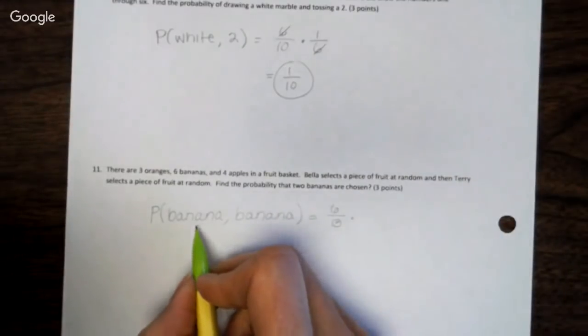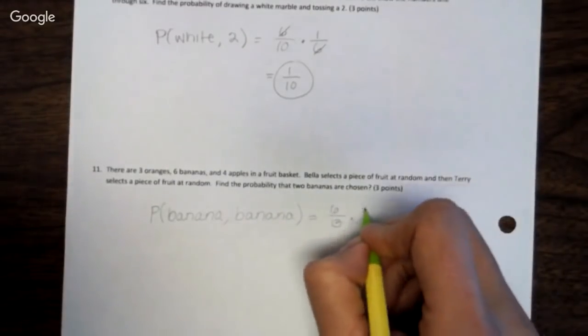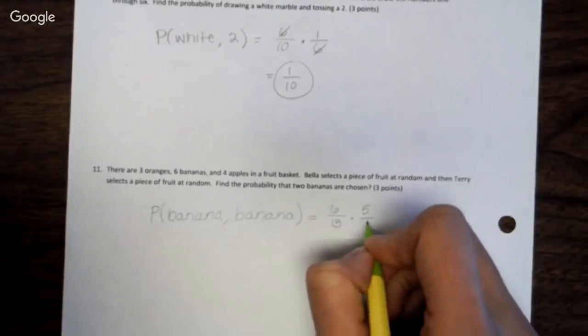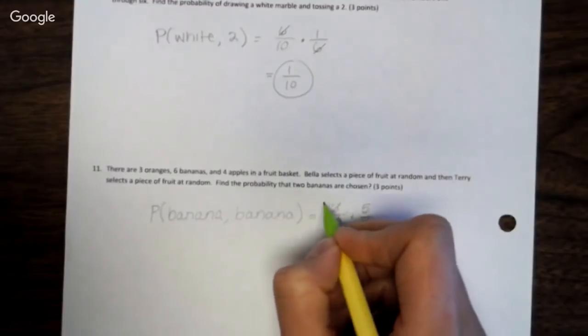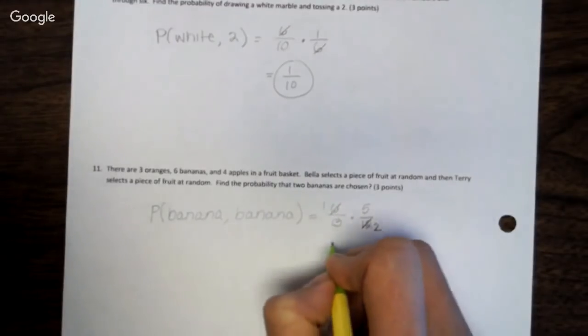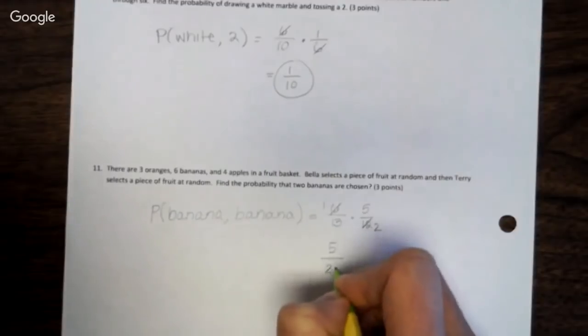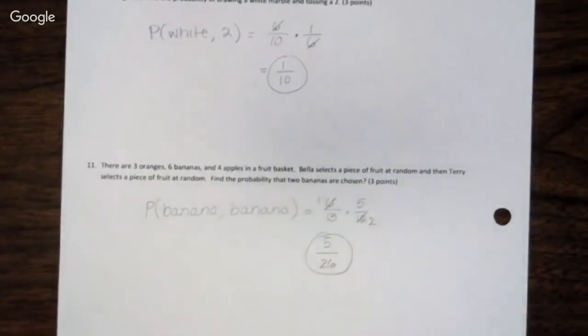Now we're going to assume that we picked a banana. So the second time is going to be a 5 out of 12 chance of getting a banana. And now just multiply. I'm going to cross cancel first. So I get 5 out of 26 chance.